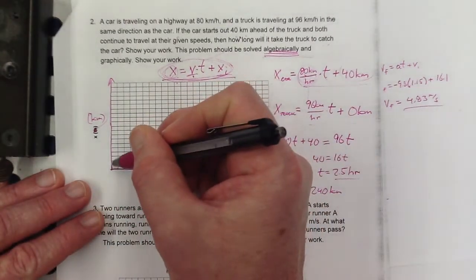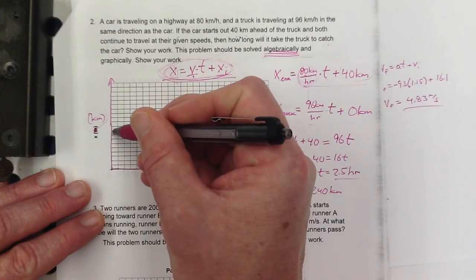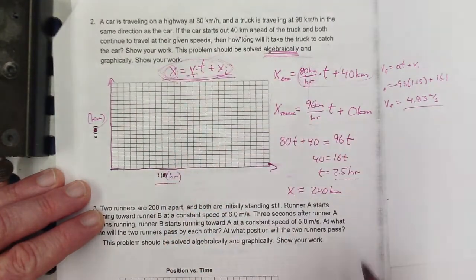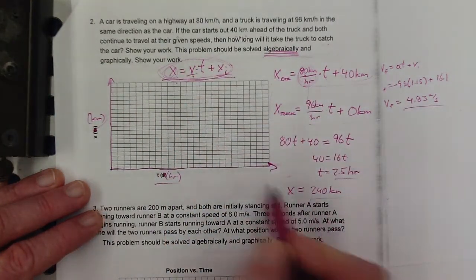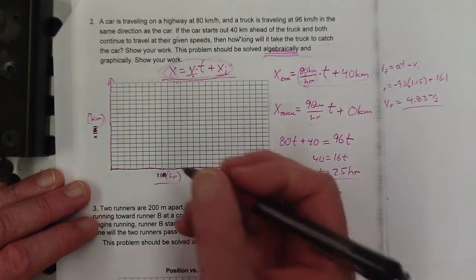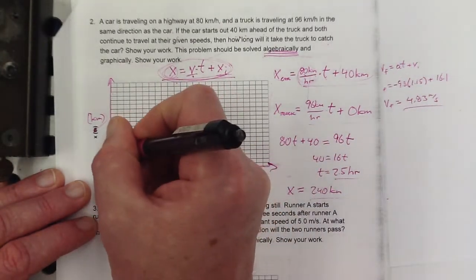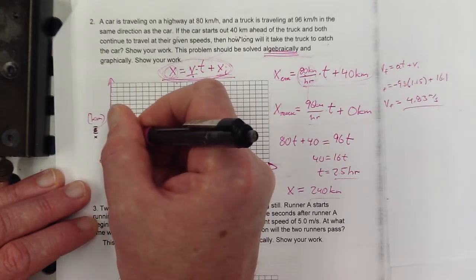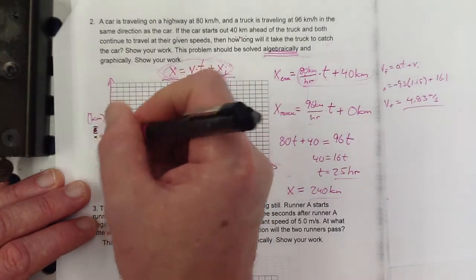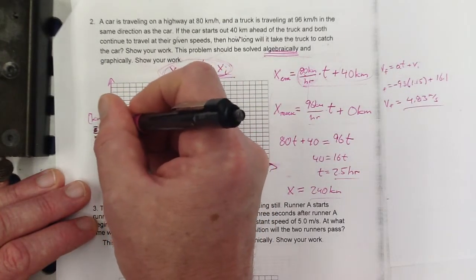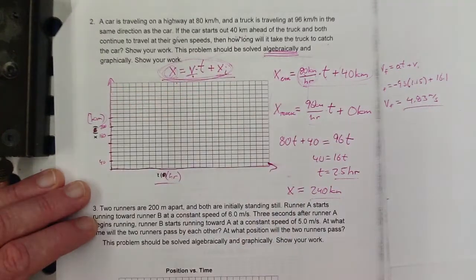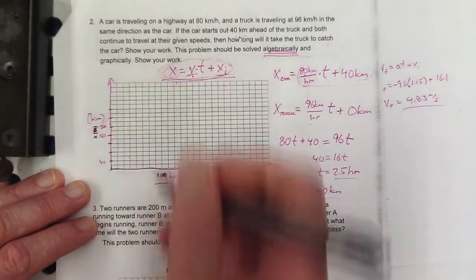Let's see how many. 1, 2, 3, 4, 5, 6, 7, 8, 9, 10, 11, 12, 13, 14, 15, 16, 17, 18, 19, 20. So I don't have enough to go by tens. If I had a few more, I could do that. So let's go by 20s instead. So that'd be 40, 80, 120, 160. I'm just writing a few of them in there. 200, 240, and that's where they intersect. So I could stop there. You can keep going as far as you want.